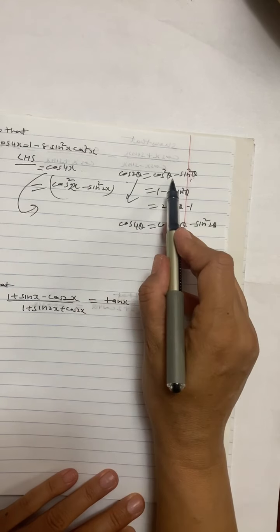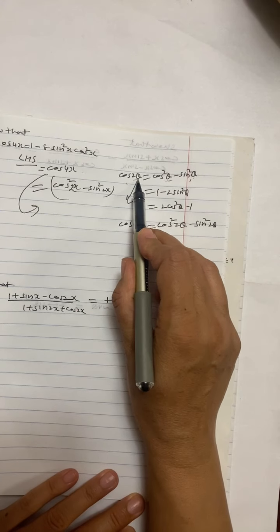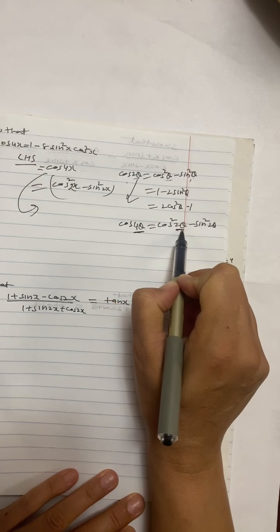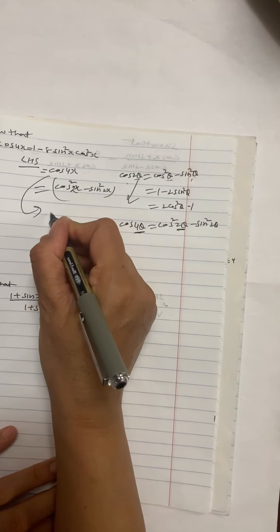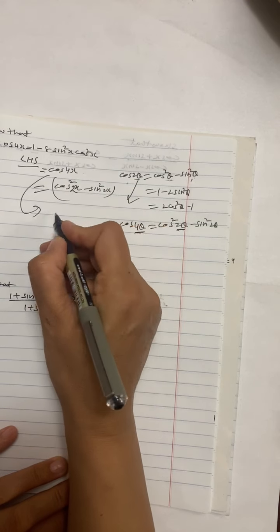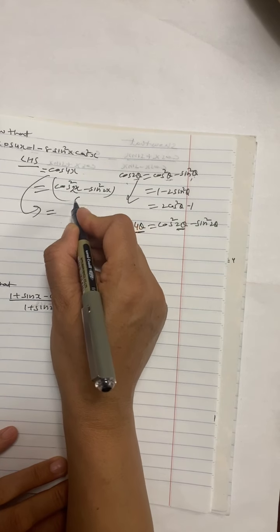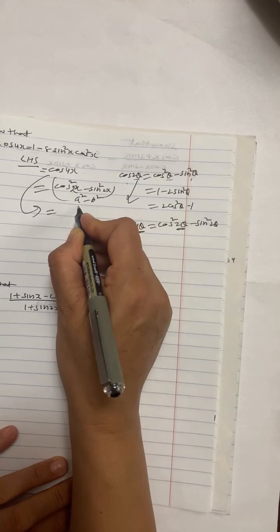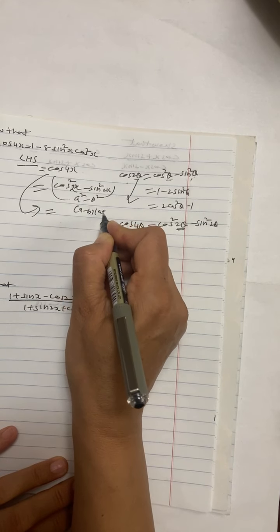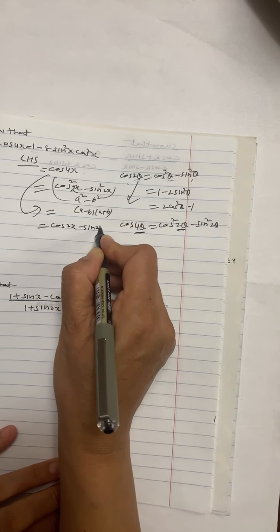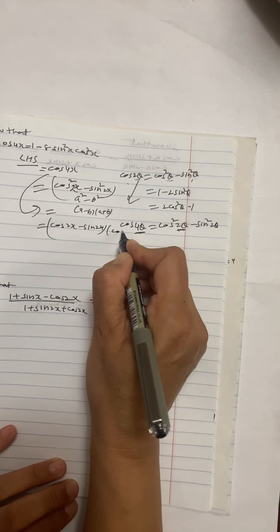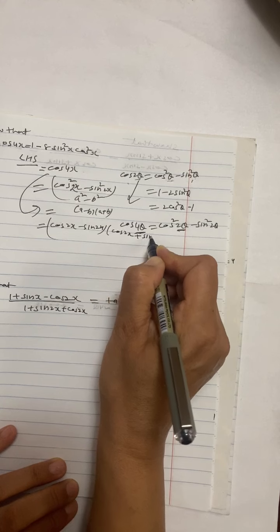So the point is that if you have theta here, here you have 2 theta. So if I have 4 theta here, it should be 2 theta here. So we got cos squared 2x minus sine squared 2x. Now from here, I can factorize this because this is a square minus b square, which is (a minus b)(a plus b). So this is equal to cos 2x minus sine 2x, and then you have cos 2x plus sine 2x.